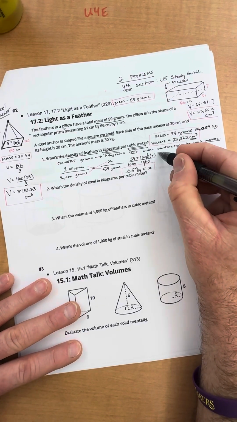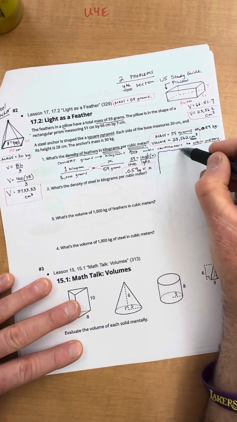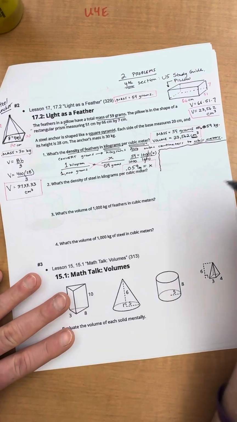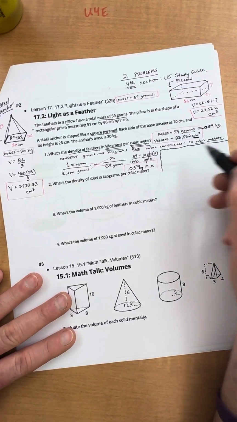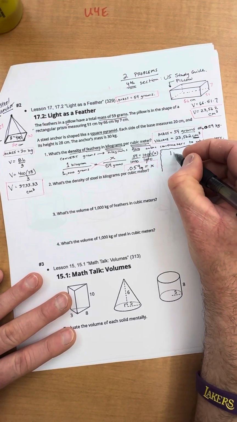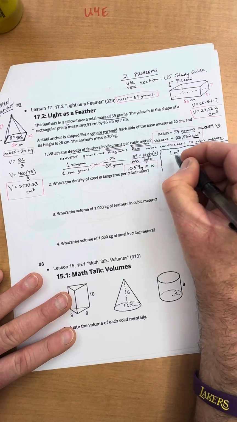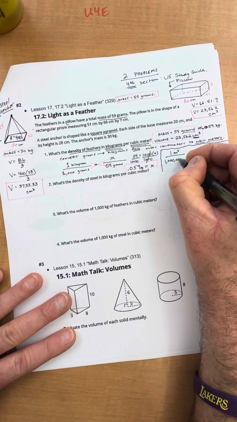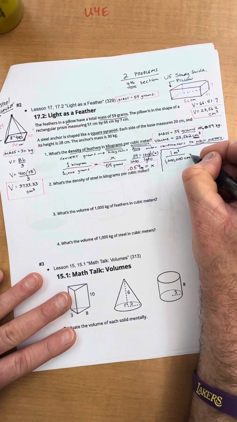So let's compartmentalize our work so you know what's what. 1 cubic meter is the same as 1 million cubic centimeters.